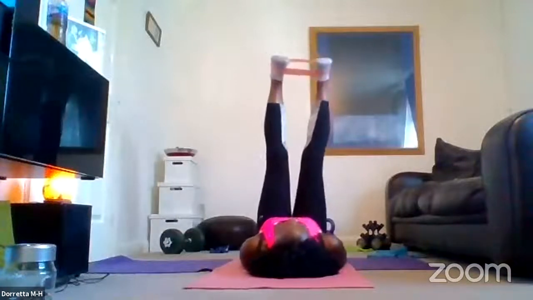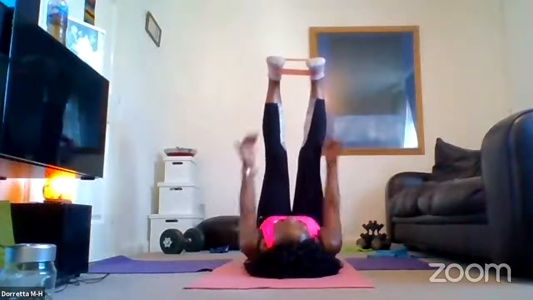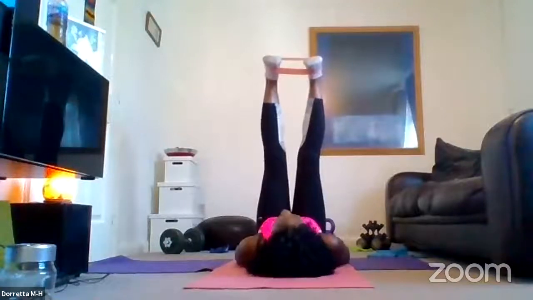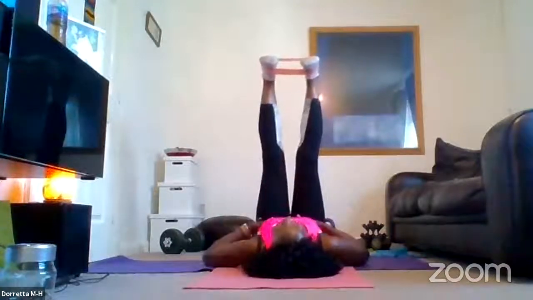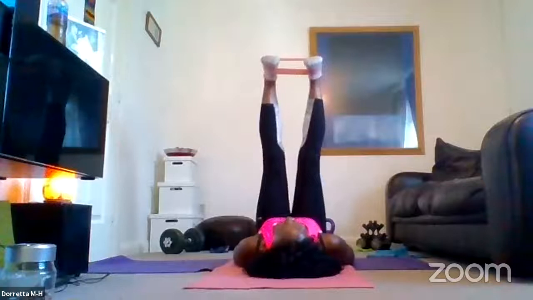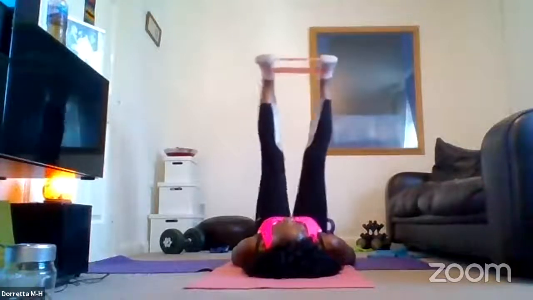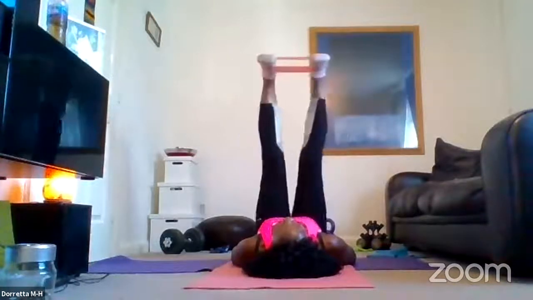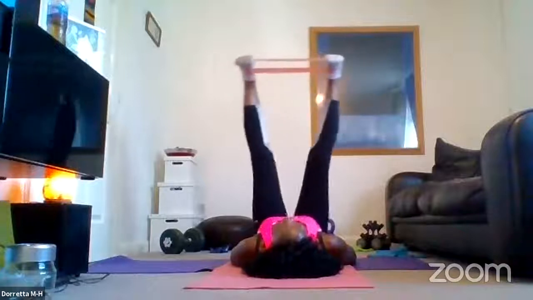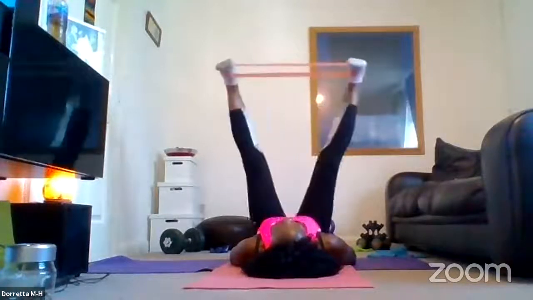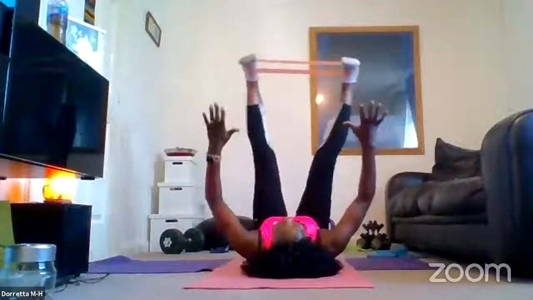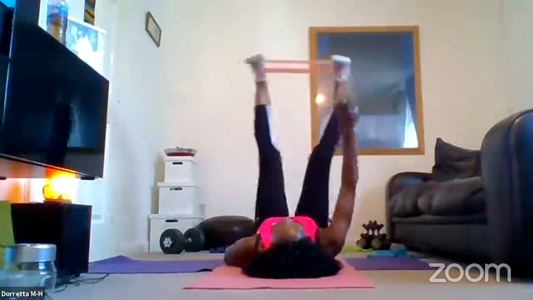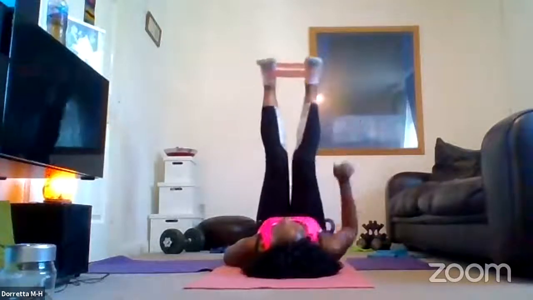So legs up, turn the feet to the ceiling, so your toes are towards you, hands flat, and let's pull. Pull the abs in, so engage your core. Pull. 1, 2, 3, 4, 5, 6, 7, 8, 9, 10. 5 more. 4, 3, 2, 1, and relax.